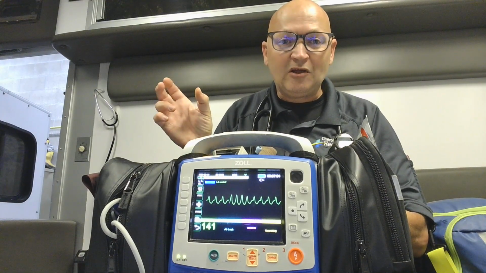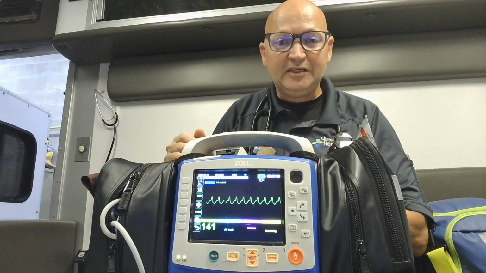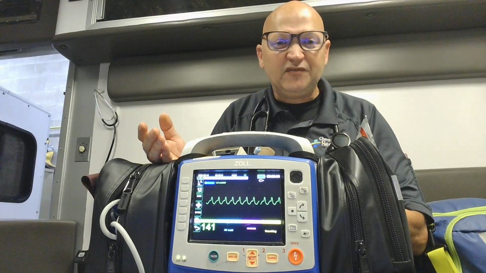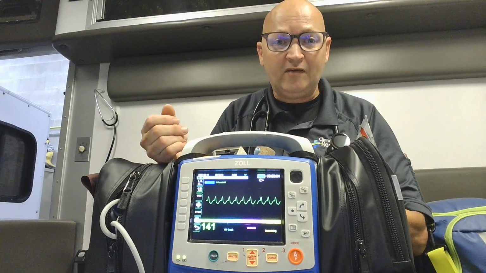Now we can have what's known as slow ventricular tachycardia, which looks a little like this. We can see the base of the rhythm is very wide, and we see it across the ECG. This ventricular tachycardia can also either have a pulse or not have a pulse.